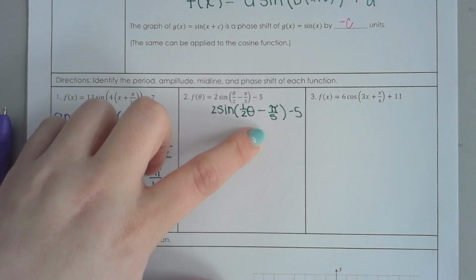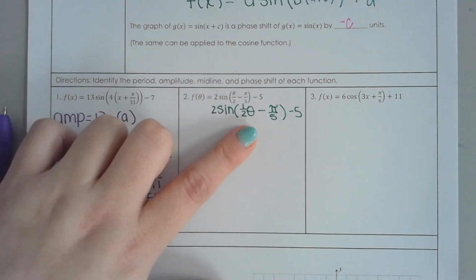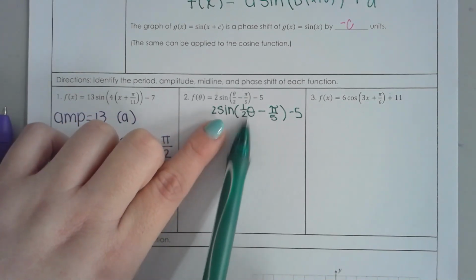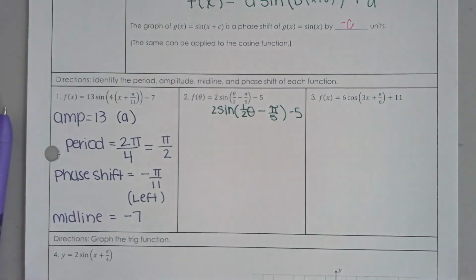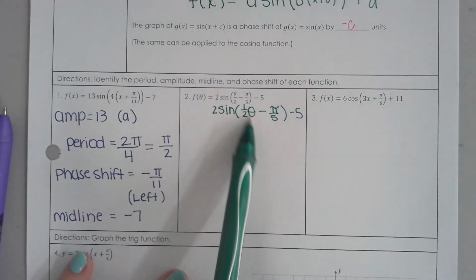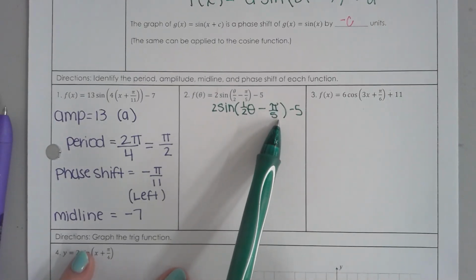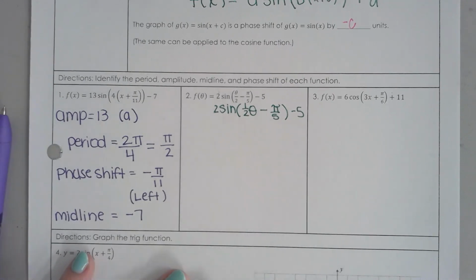Those are equivalent, the same thing. But I still have to factor out the 1/2 because we need theta all by itself. So if I factor out the 1/2 here, I have to take out 1/2 there. What's that going to make that second fraction?